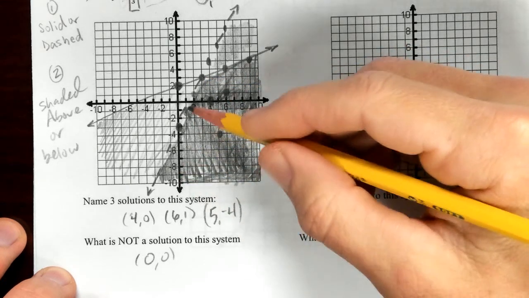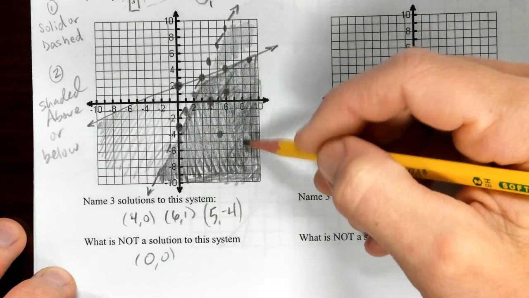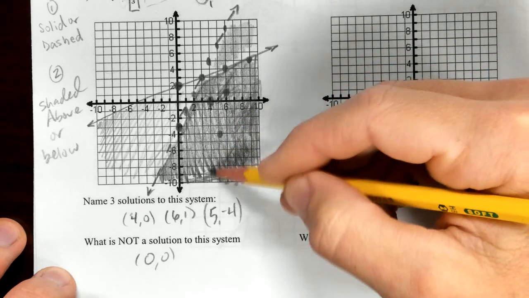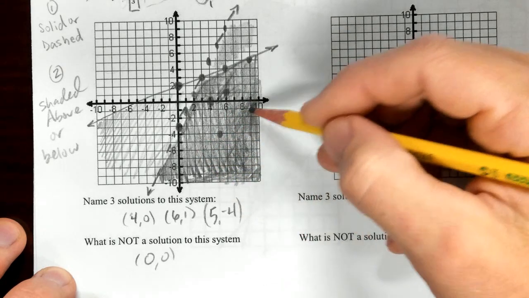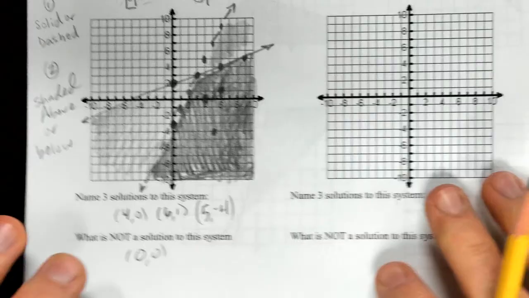So I have a solution set, which is all of this shaded area right here. That's part of my solution set. Every point in that shaded area is a solution. Let's go to the next one. Let's go to B.